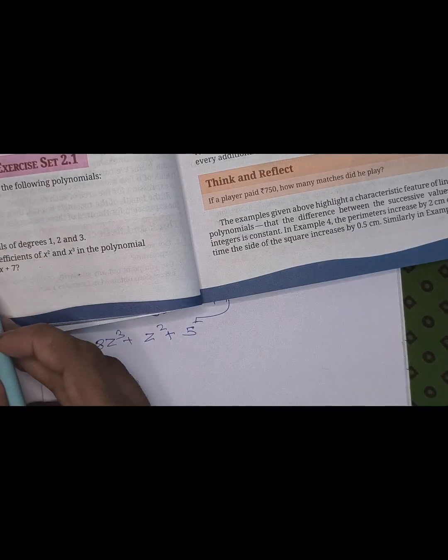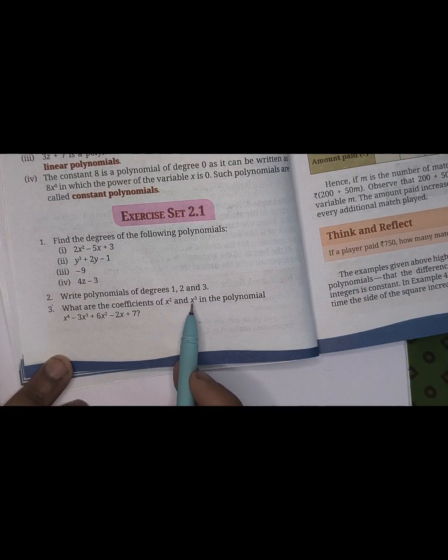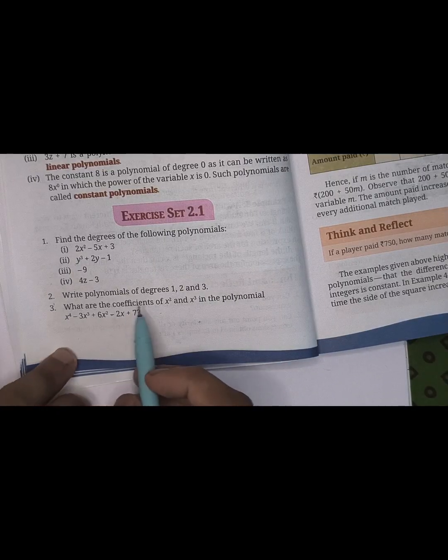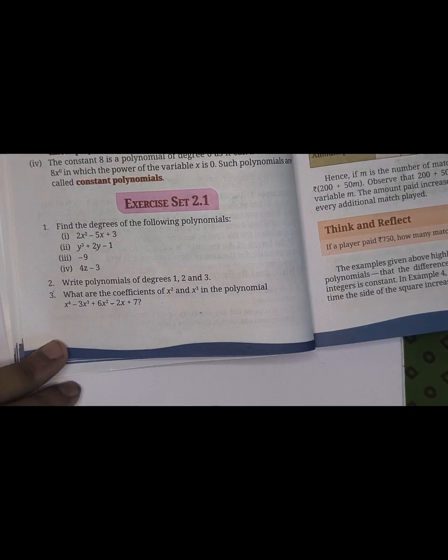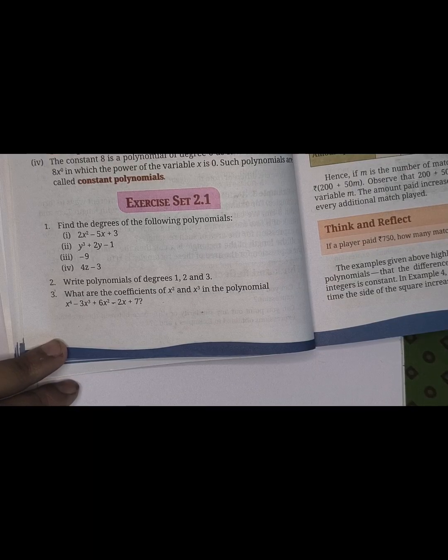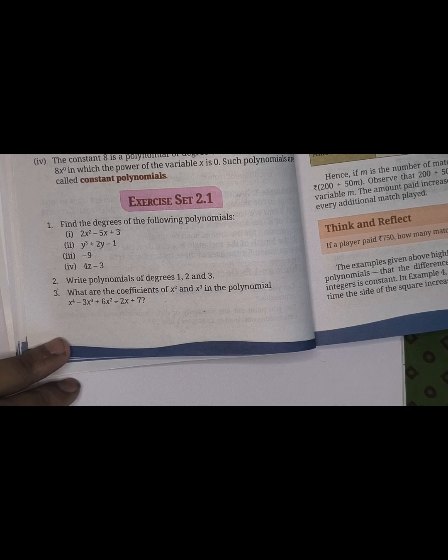See the third question, friends. What are the coefficients of x square and x cube in the polynomial? See, coefficient means you should not confuse power, degree, and coefficient. In the exam all the names will be the same as here. Just to clear that, friends, every number will have a power.